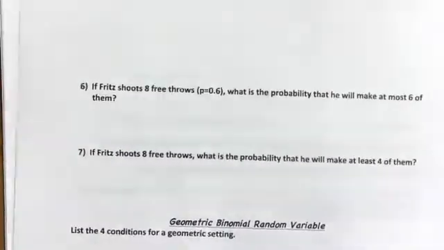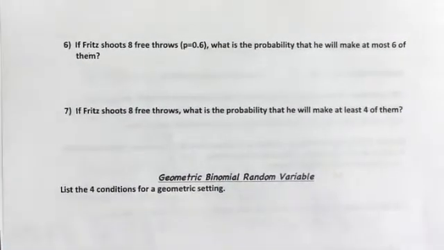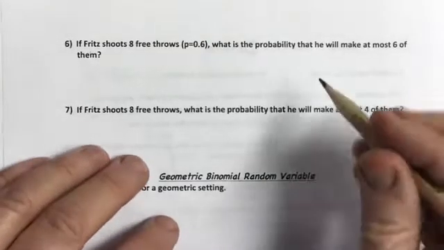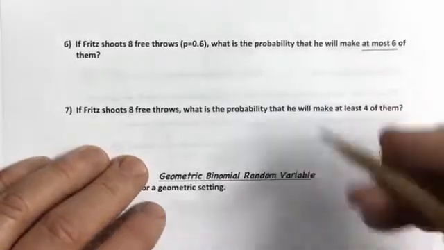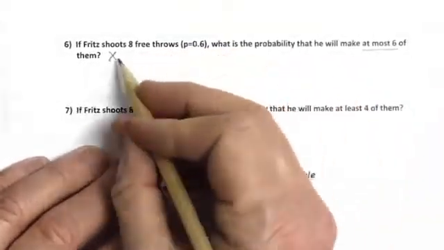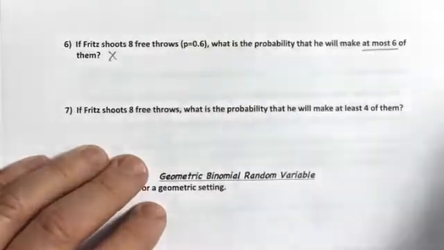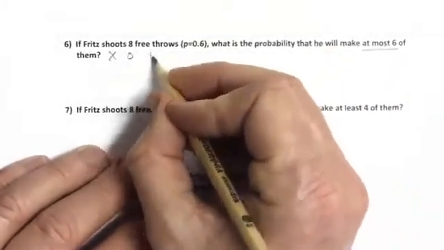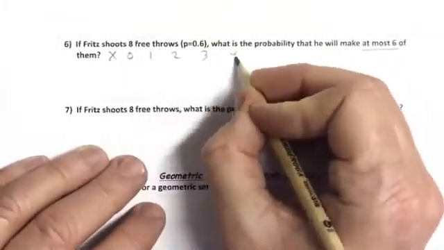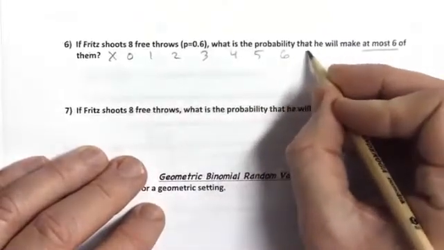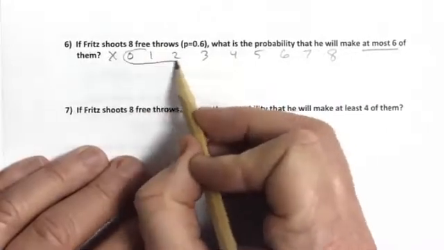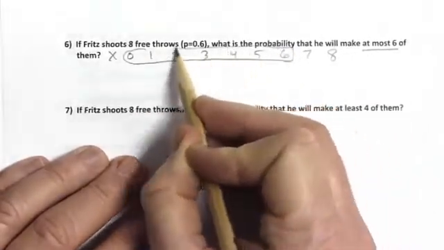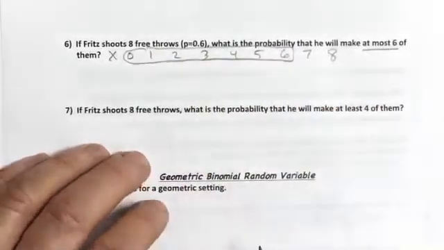So all right, here we go. Now, Fritz shoots 8 free throws. What's the probability he'll make at most 6? So he could make 6, 5, 4, 3, 2, or 1. If he shoots 8, what are the numbers that he could make? Well, he could make 0, 1, 2, 3, 4, 5, 6, 7, or 8. So we are looking at the probability he's going to make at most 6, which is 6 or below.